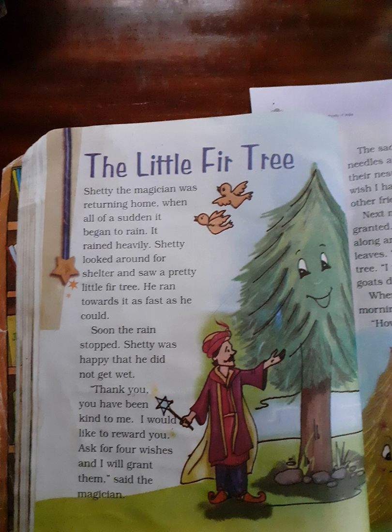Here, Shetty is a magician. He was returning home, going back home, when suddenly, all of a sudden means suddenly, without any prior information, suddenly it began to rain. It rained heavily. Shetty looked around for shelter. Shetty looked everywhere for shelter and saw a pretty little fir tree. What did he see? He saw a pretty little fir tree. He ran towards it as fast as he could. So when he saw a tree waiting for him to give him shelter, he ran towards it as fast as he could.